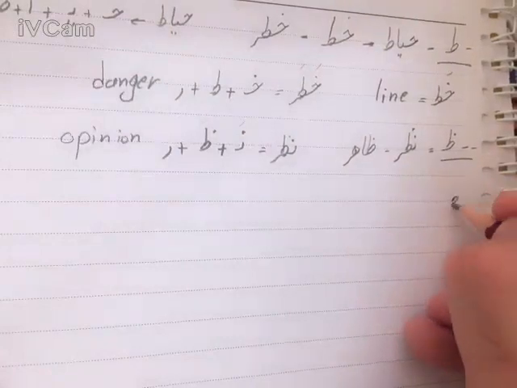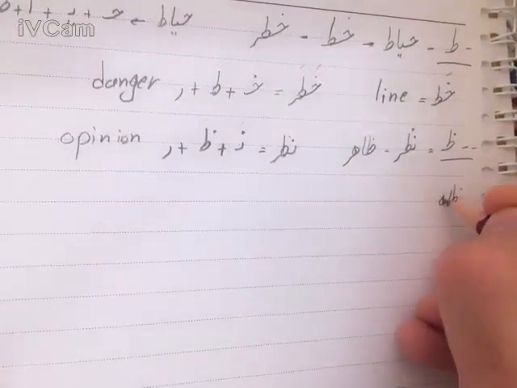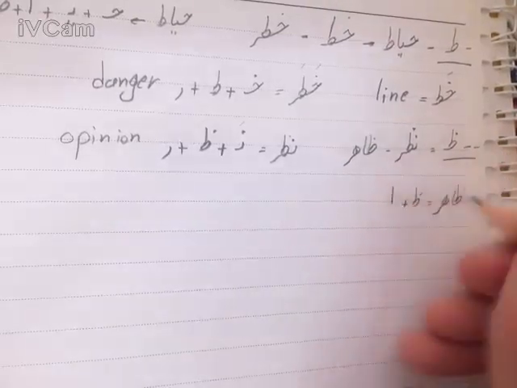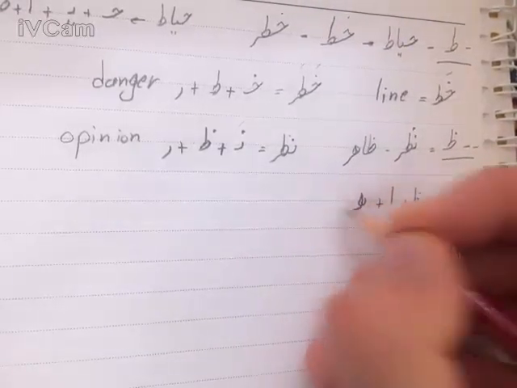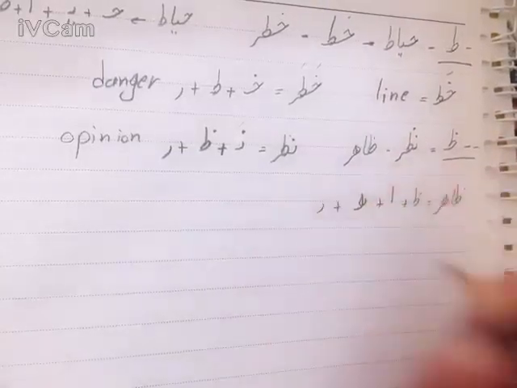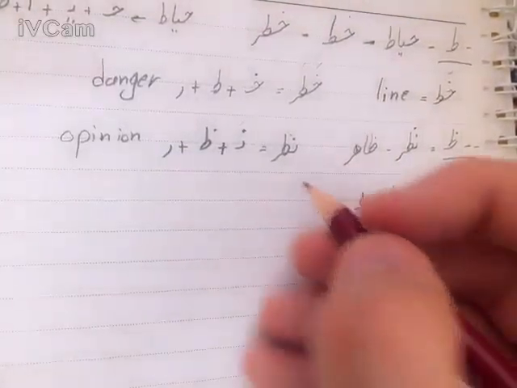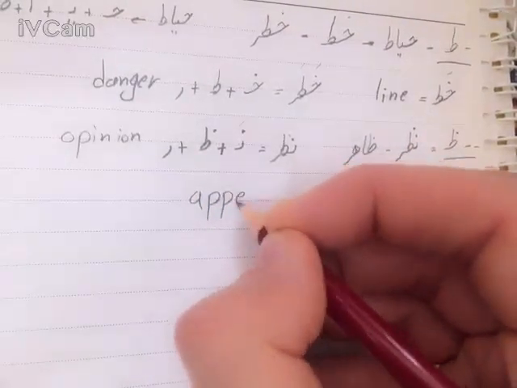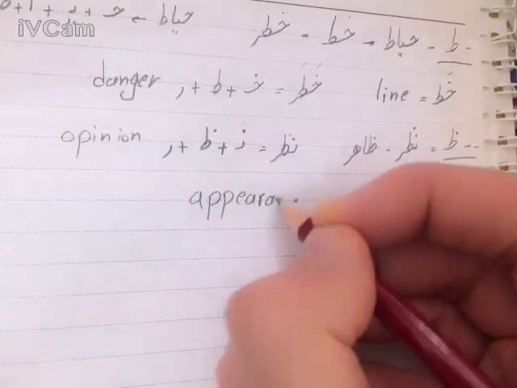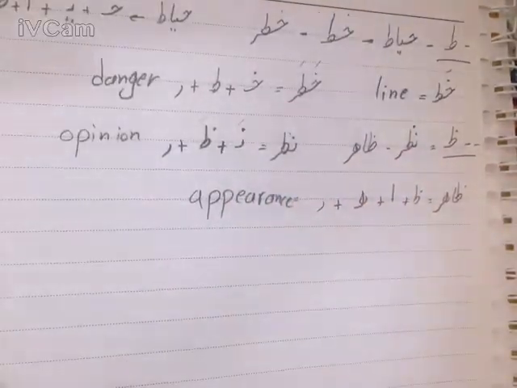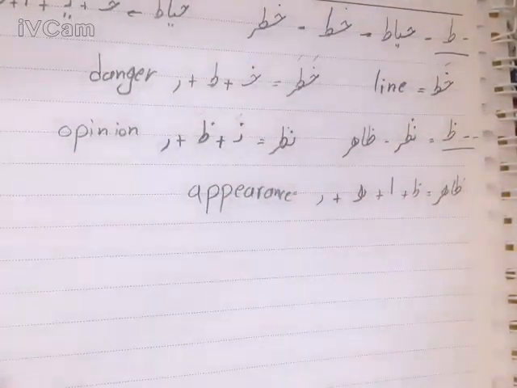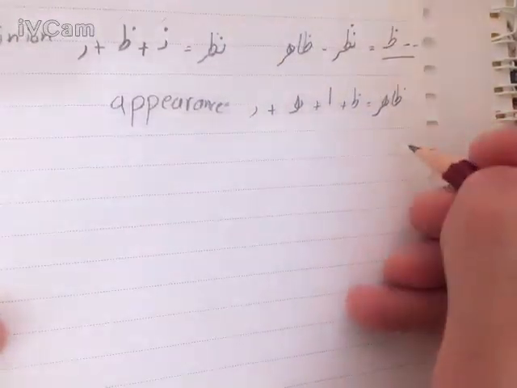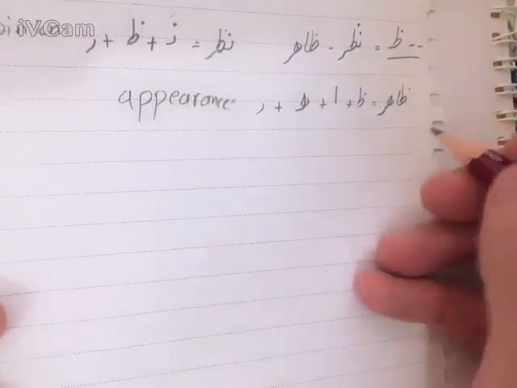And zahir is z plus a plus he plus re. Zahir, which is appearance. The next letter is ain, which is like a firm e. We'll see how it goes.